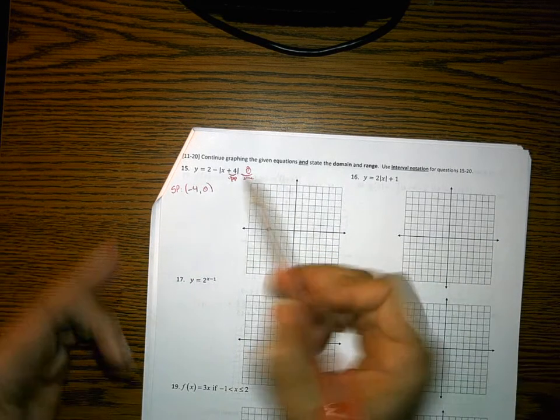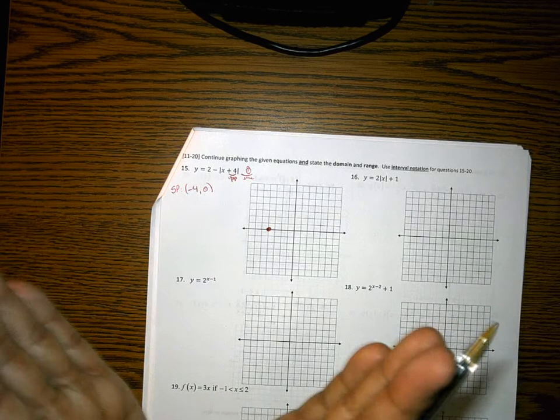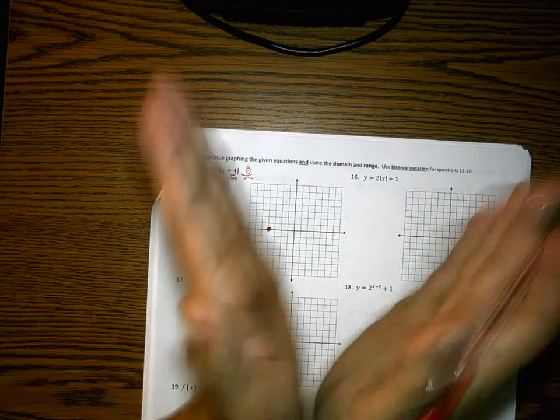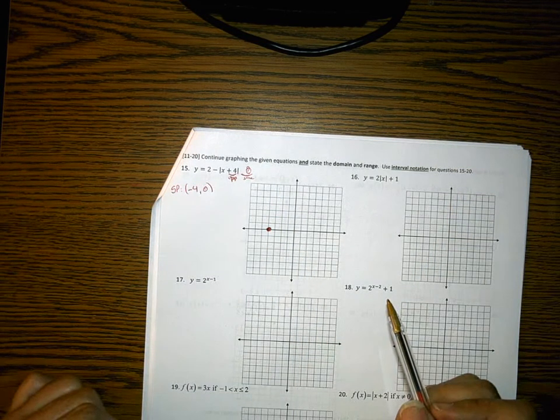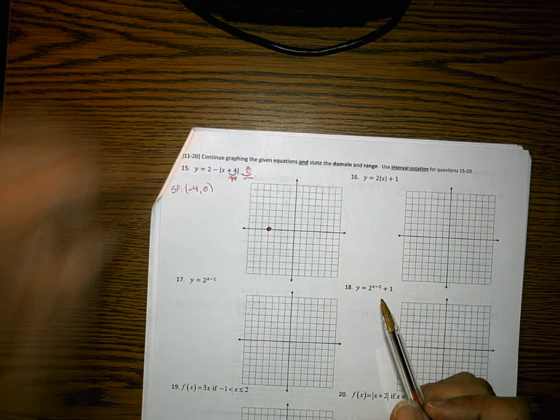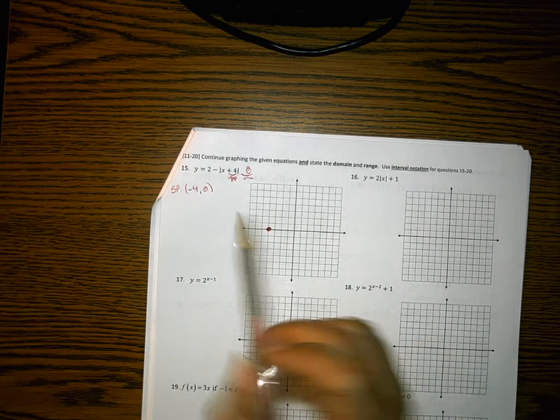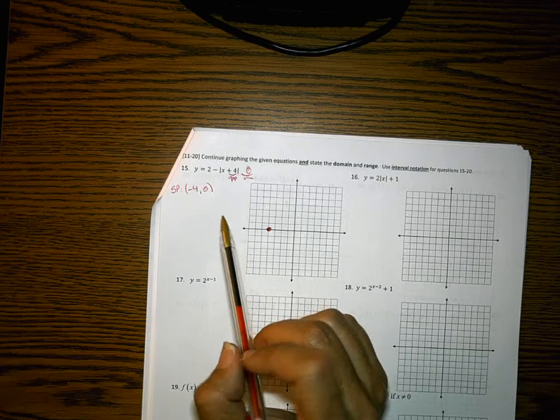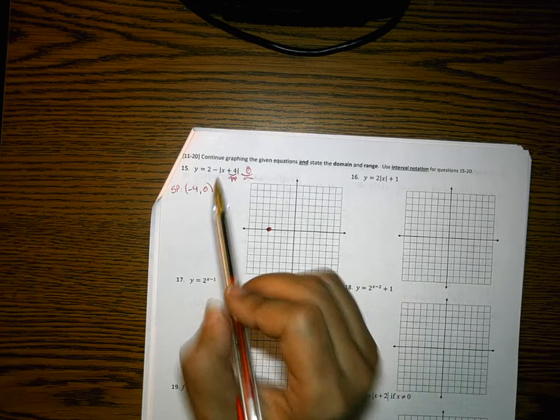We have an absolute value function, the V-shaped ones. There's a little V shape. And I have to look at this positive number in the front here. Okay, so I made a mistake already, I can see. I didn't realize it until I started.